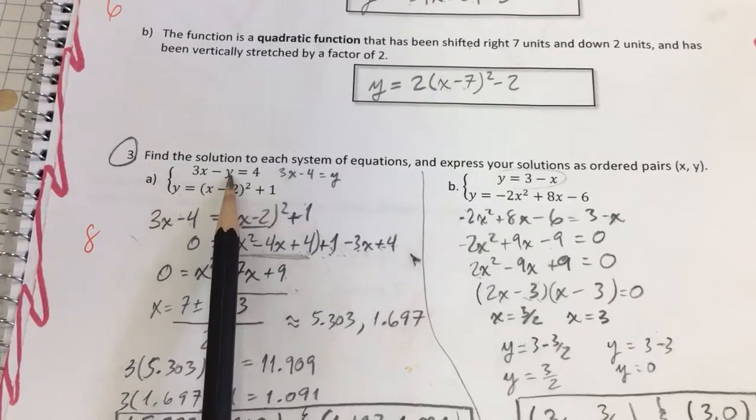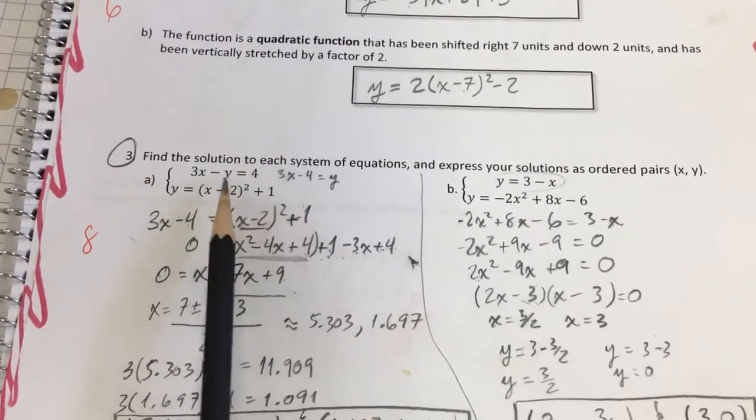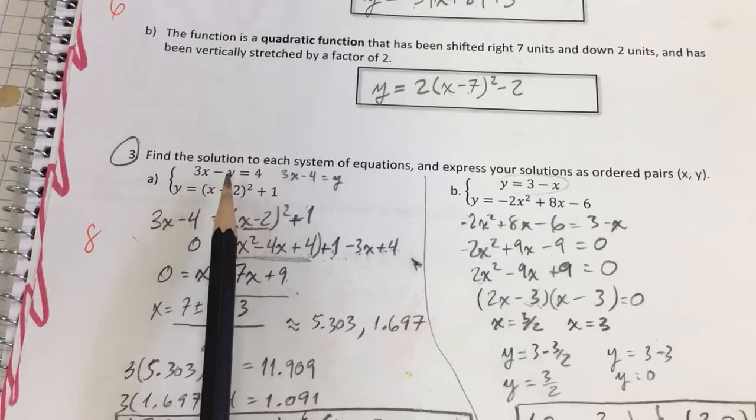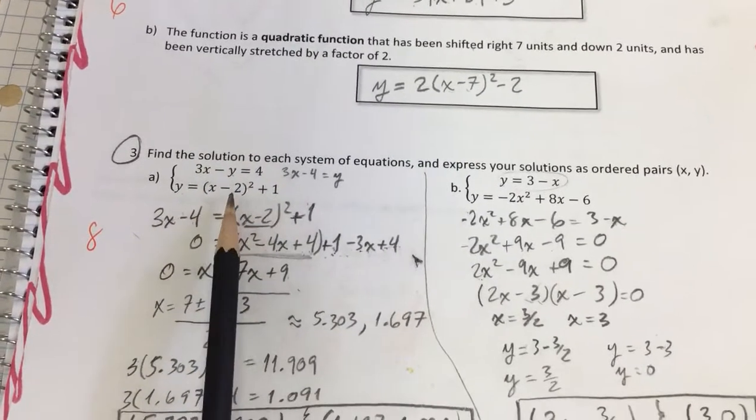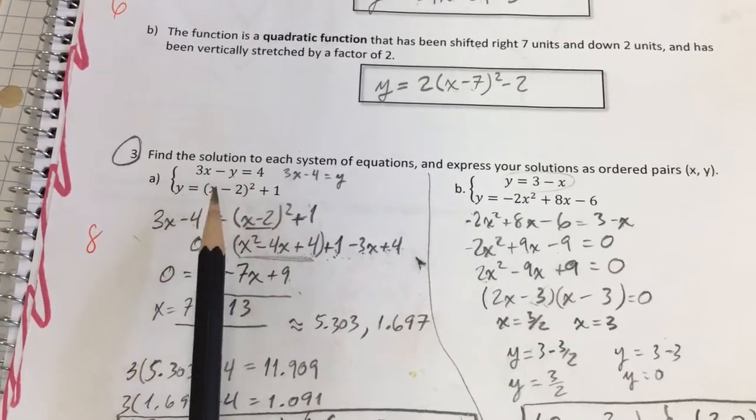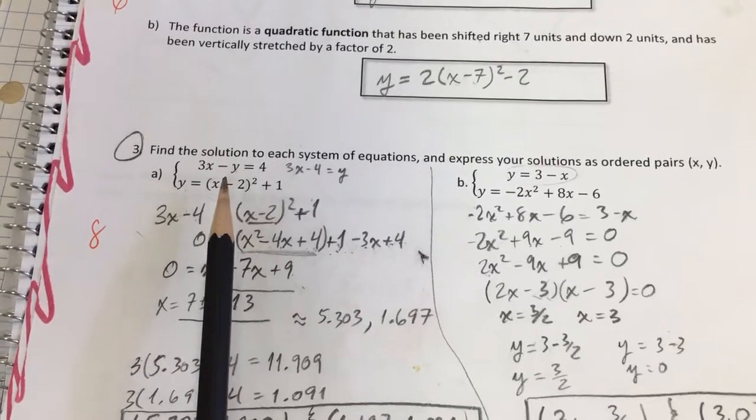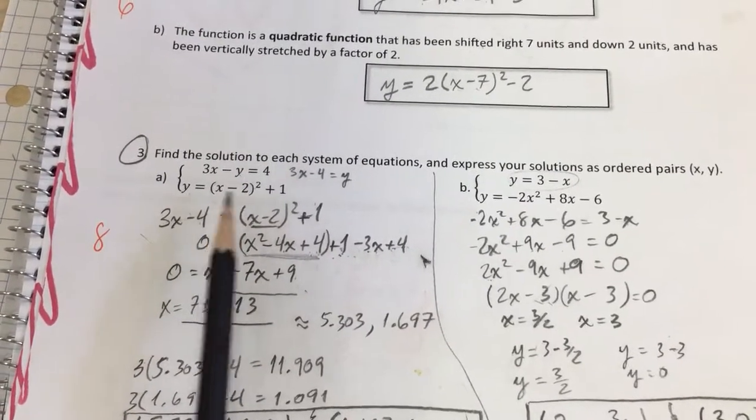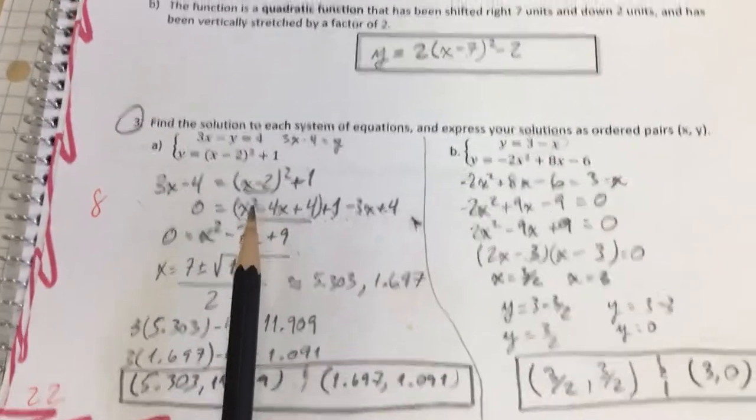Some people replaced this y with all of this, and you can do it that way too. It's tricky subtracting all of this stuff though. You've got to be very mindful of what you're doing. So there are more places to make mistakes doing it that way, as opposed to this way. This way is pretty straightforward.